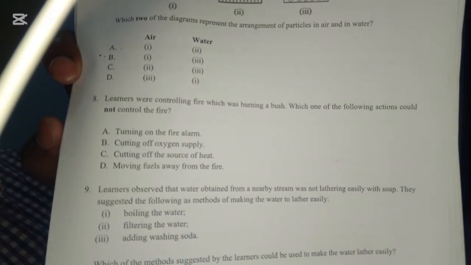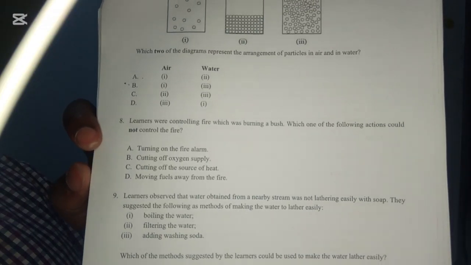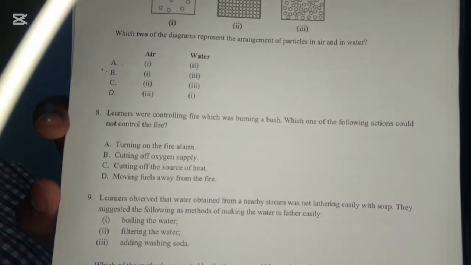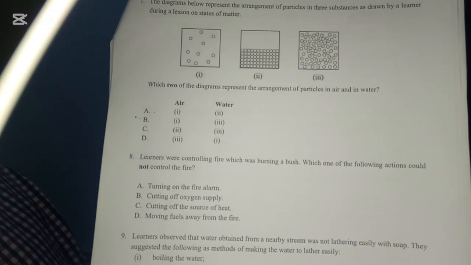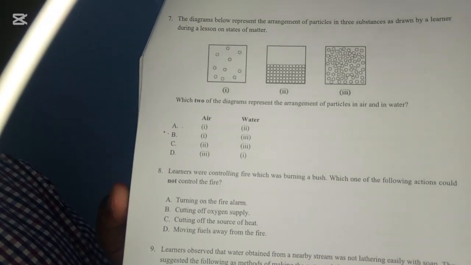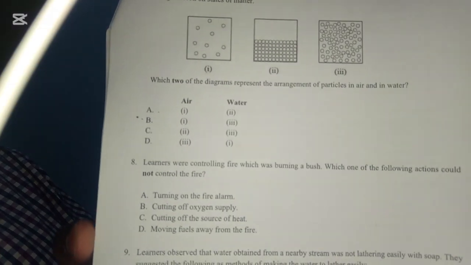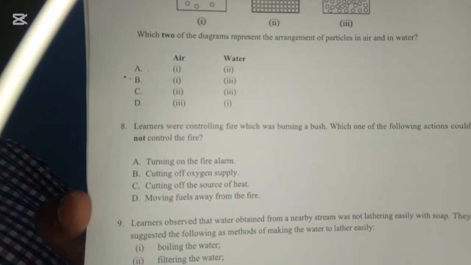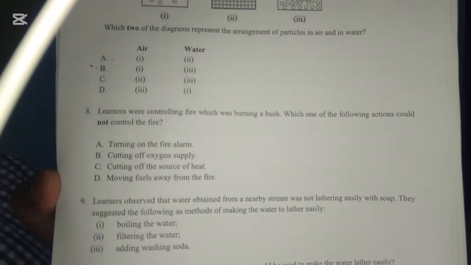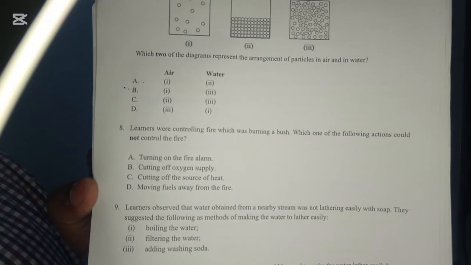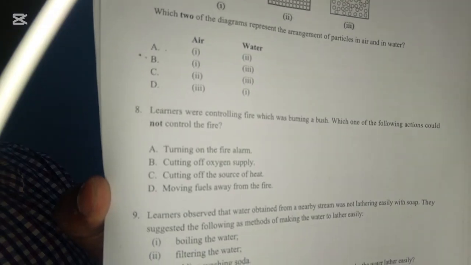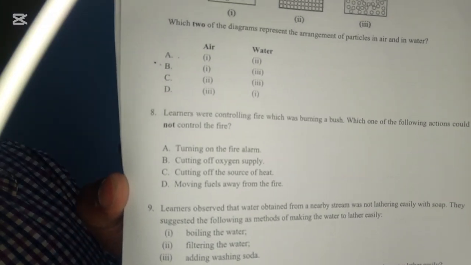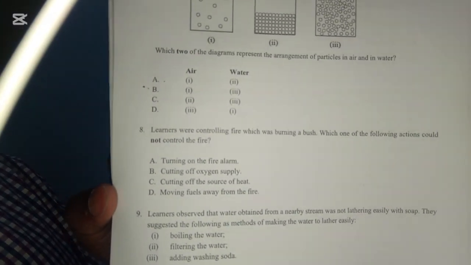We know oxygen is necessary for combustion, and we need to cut off oxygen supply. That is why we use CO2 in fire extinguishers to form that blanket that denies fire supply of oxygen. What about C? Cutting off the source of heat. Yes, so you cut off the source of heat. The last one, moving fuels away from the fire. That is also correct. So the answer that will not control fire is turning on the alarm.